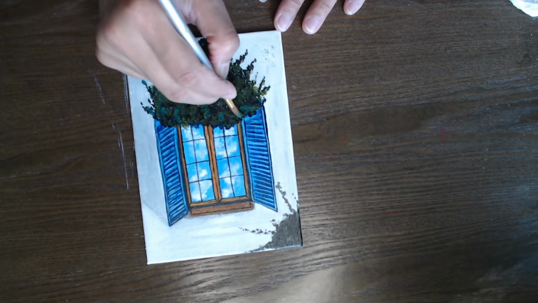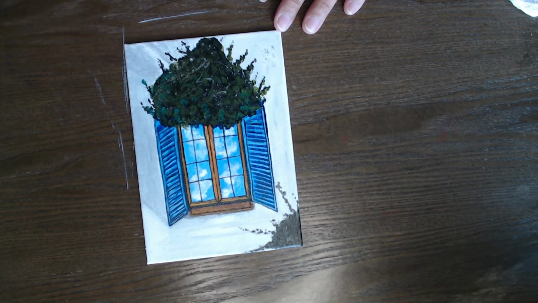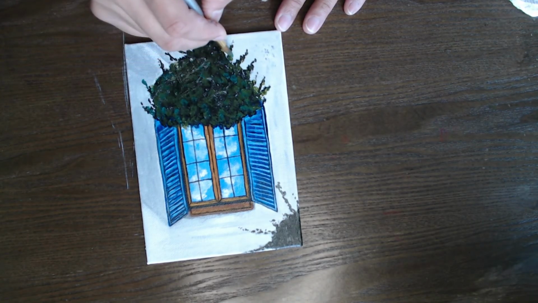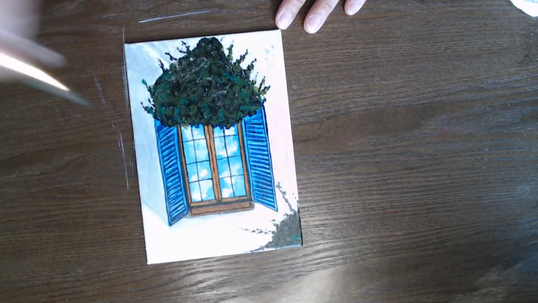Again, I'm just going over and over to add a few leaves. We'll add a little bit here.